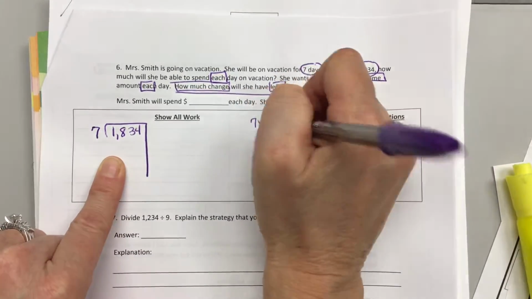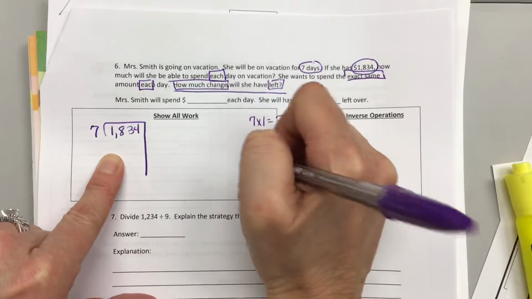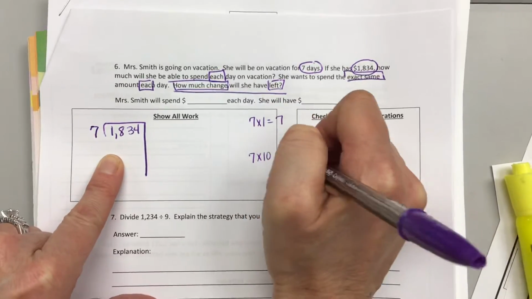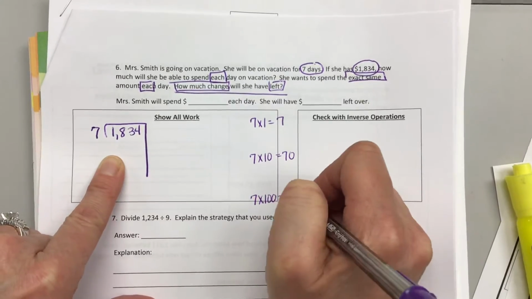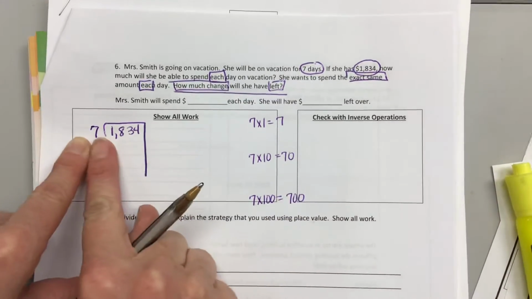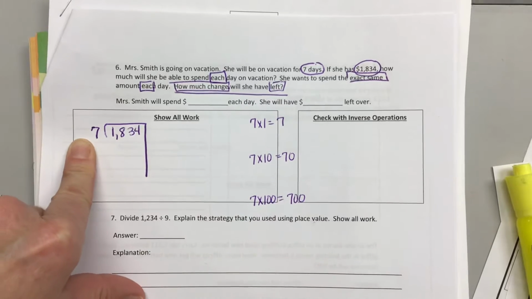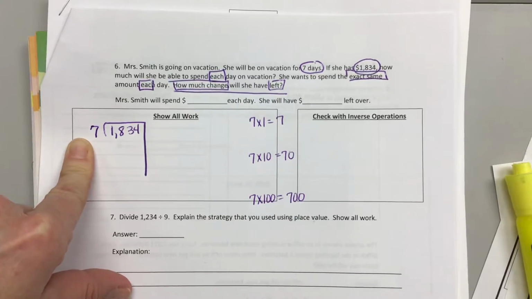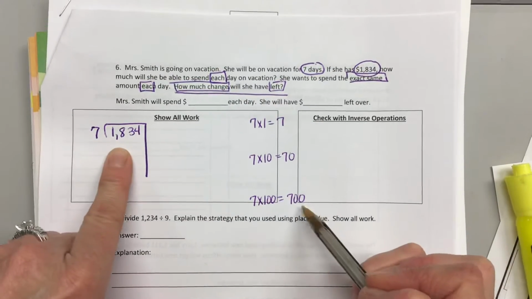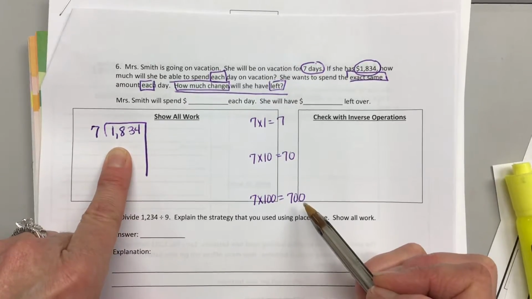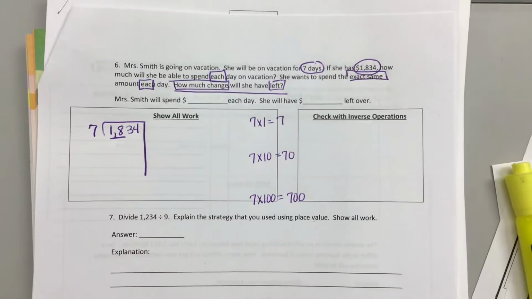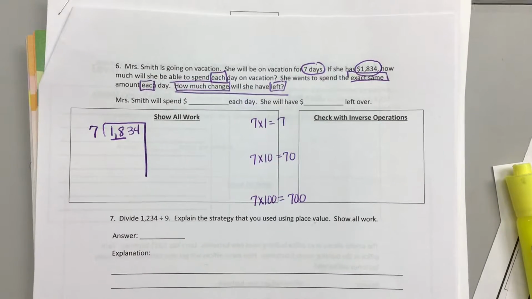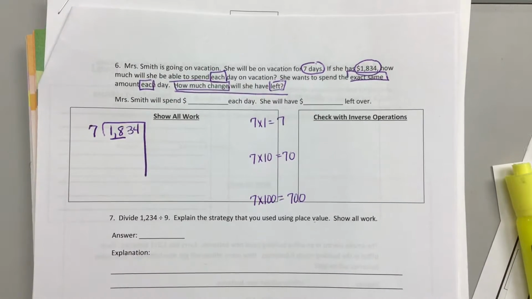Okay, now 7 times 1 is 7. 7 times 10 is 70. 7 times 100 is 700. Now I know that 7 times 1,000 is 7,000 and that's going to be too big. Okay, I can subtract 700, but I think I can get closer. So let's underline the 18. 7 times what gets me pretty close to 18? Ryan?